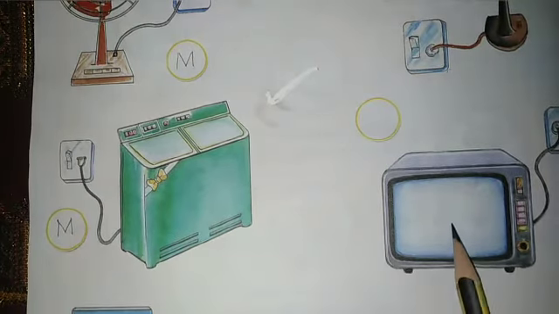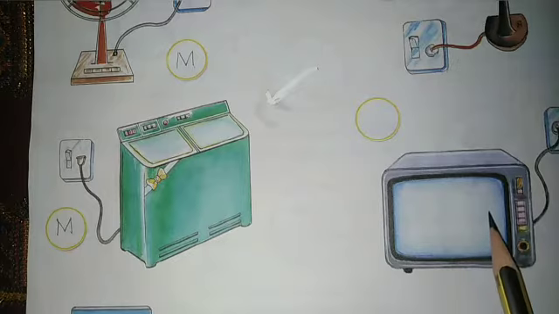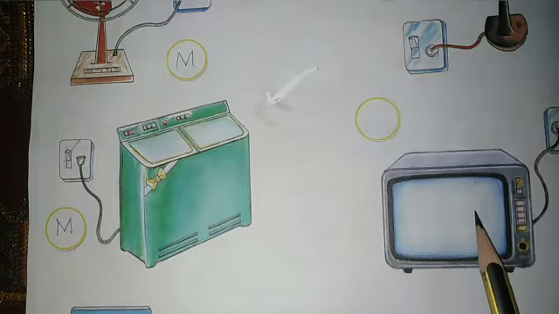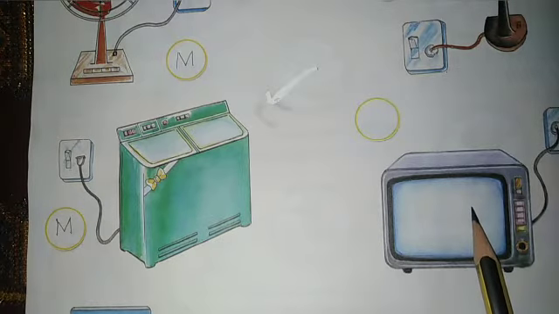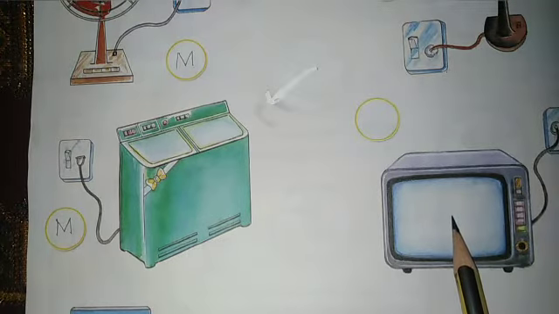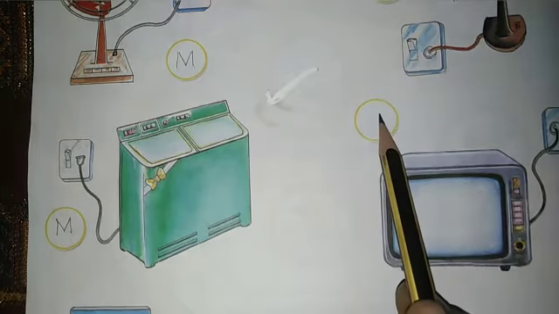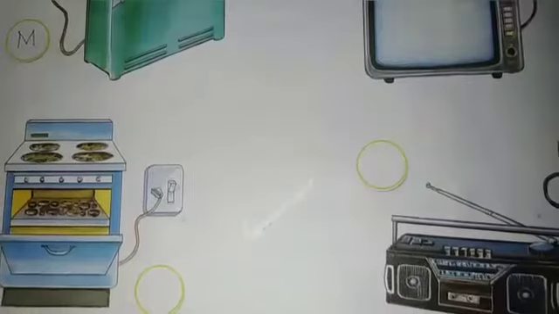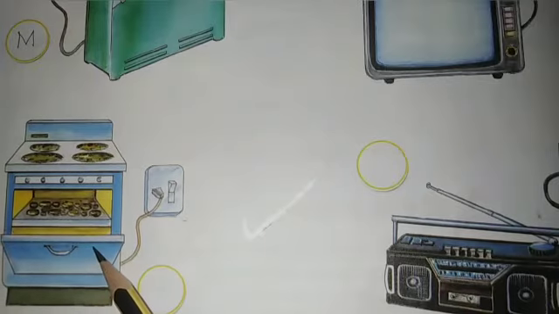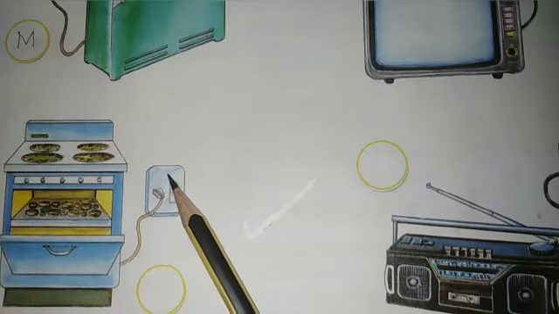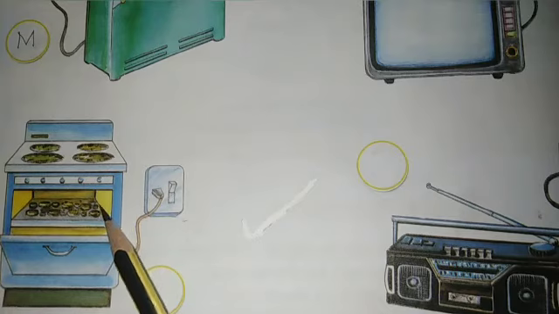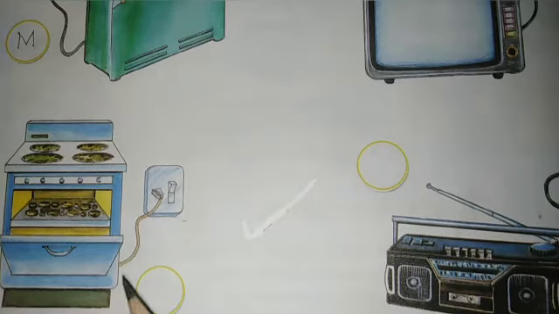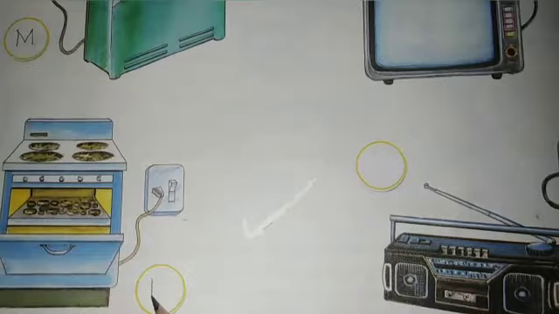Number 4 is the oven. When you switch on the oven, which action do you get? Movement, heat, sound or light? So we get sound when we switch on the oven. We will write here S for sound. On number 5, we have a cooking range. When we switch on the cooking range, we get heat. So we will write H for heat.